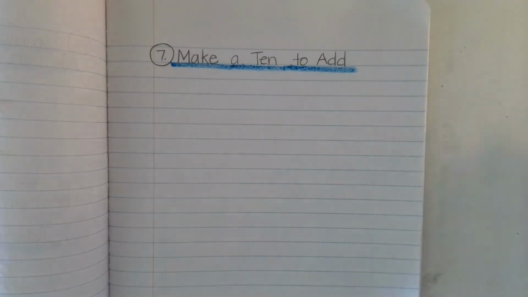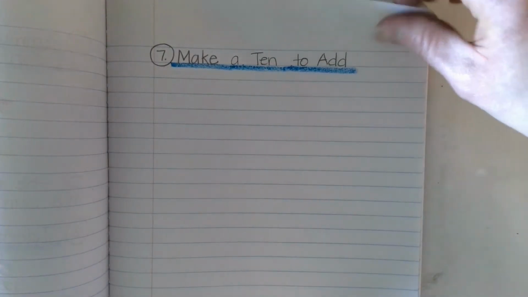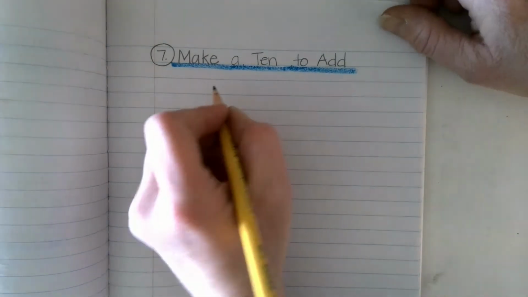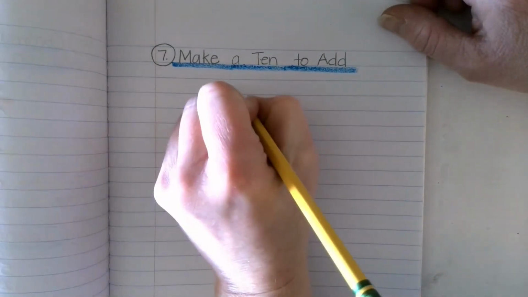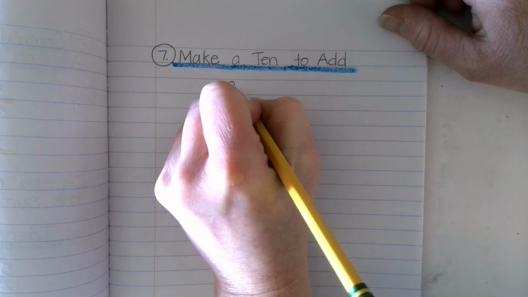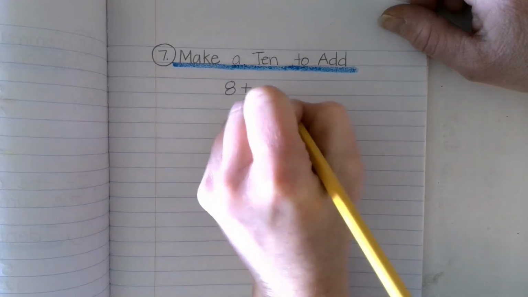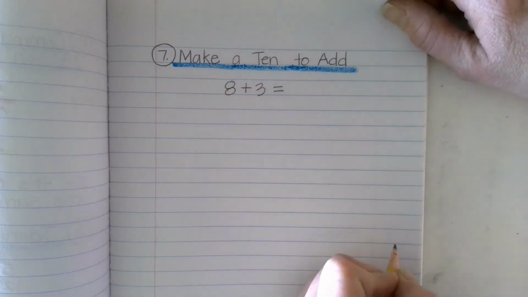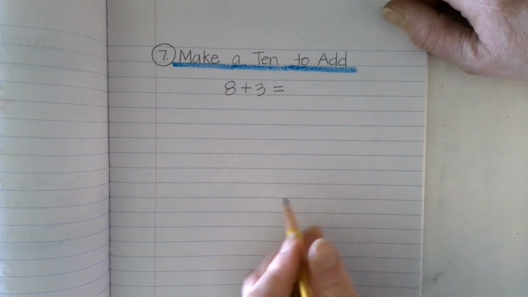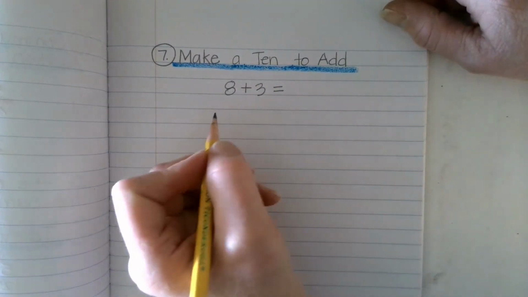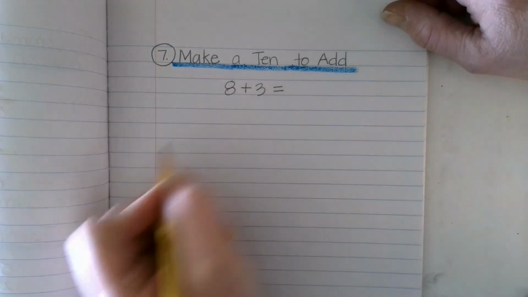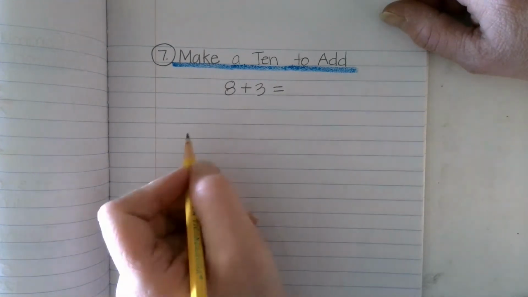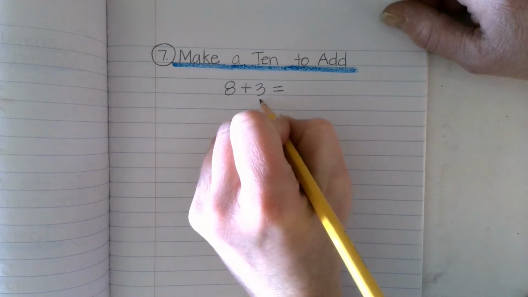So first, we're going to look at, let's say, 8 plus 3. Okay. So, let's look at this. Our smaller addend is 3, okay?